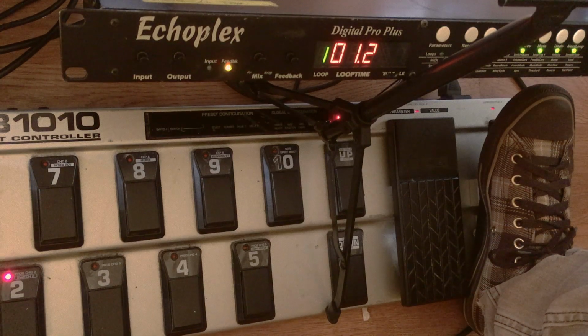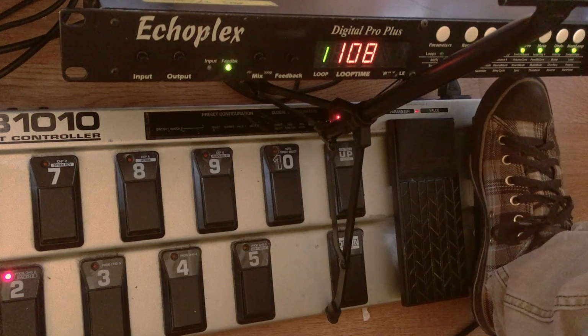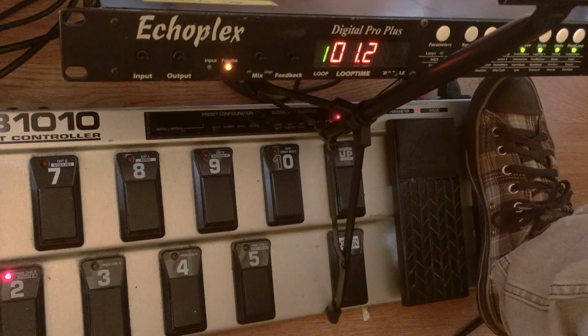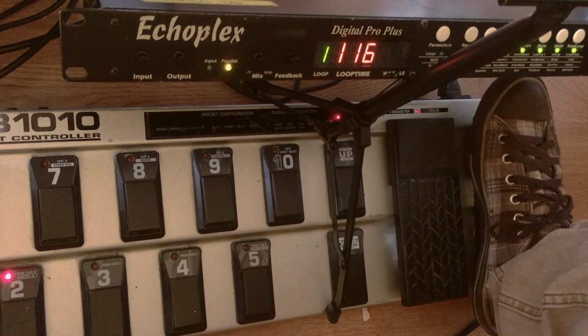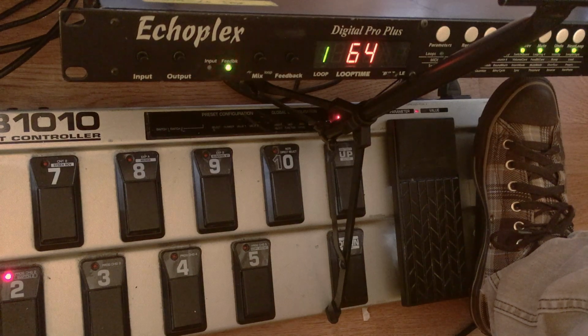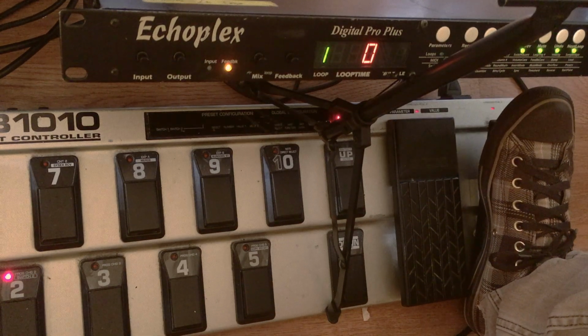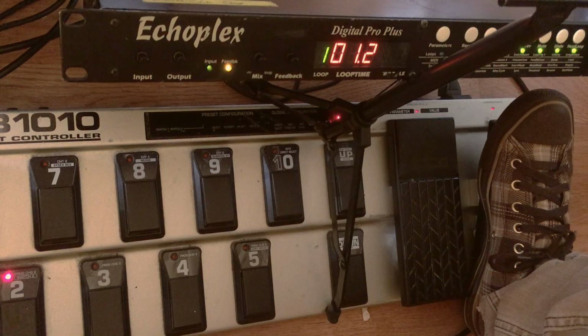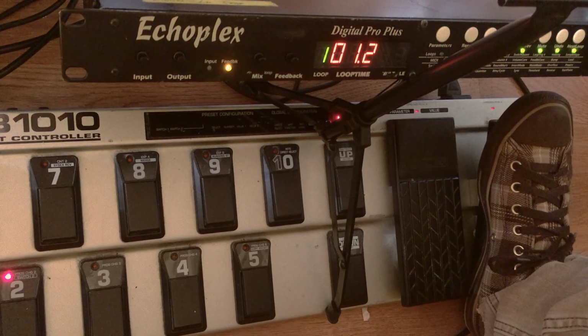So let's see how bad this all sounds. Not so bad, actually. This is kind of an old school loop technique. You bring the output level of the loop down all the way, you play stuff without hearing what's going on, and then you surprise yourself.